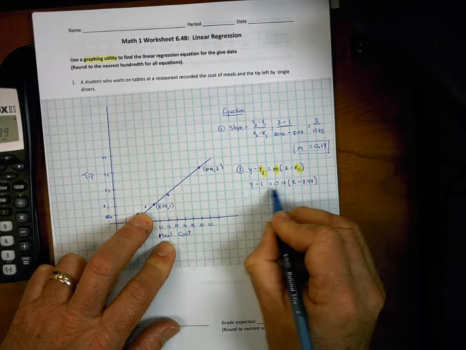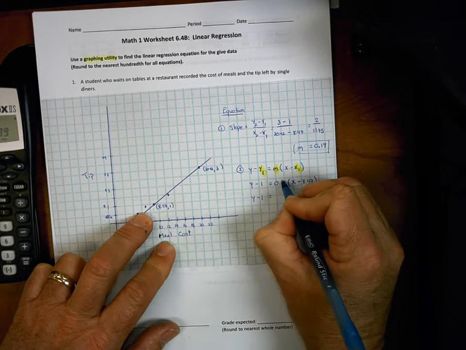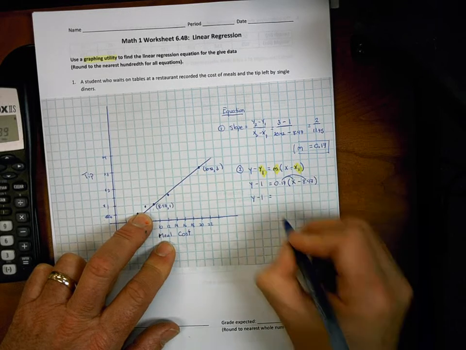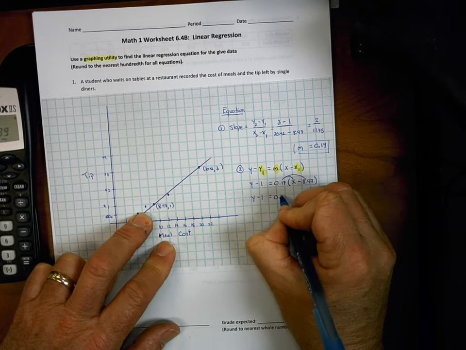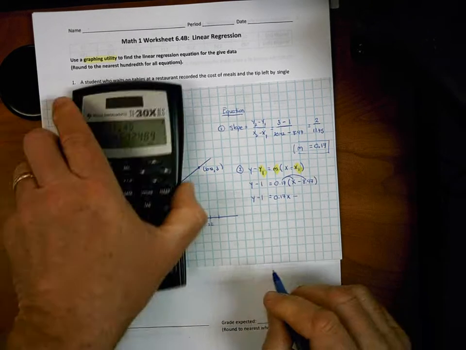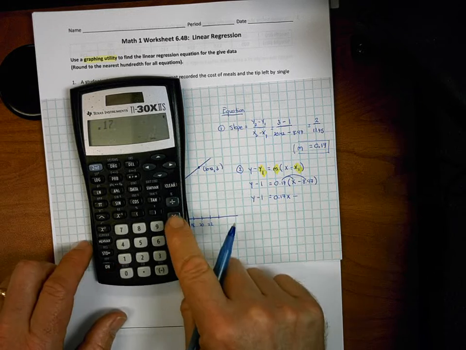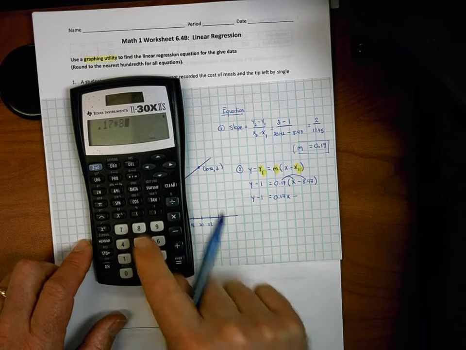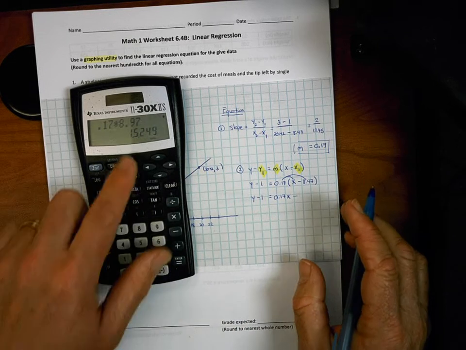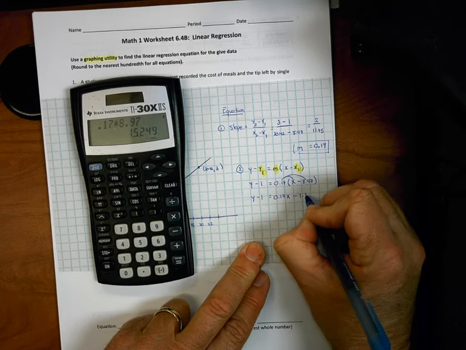Now I'm just going to simplify this. I distribute the 0.17 into both of the values inside the parentheses. That gives me 0.17x minus 0.17 multiplied by 8.97, which turns out to be about 1.52.